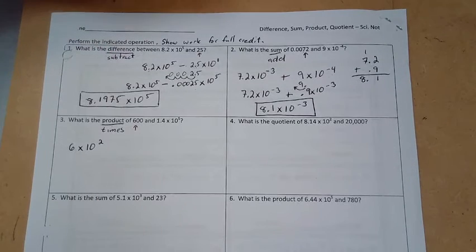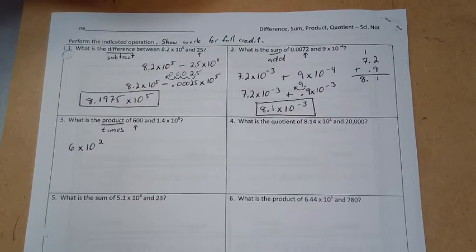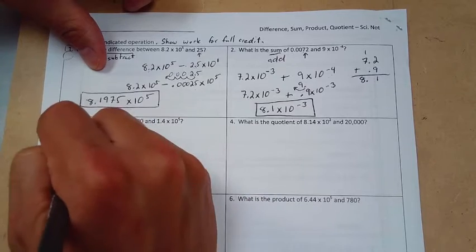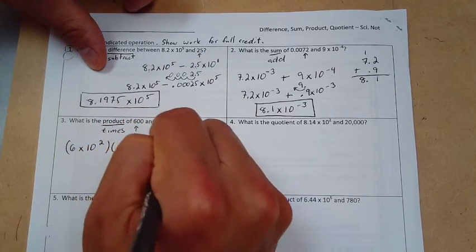600 is bigger than 1, so that means that exponent is positive. So 6 times 10 squared, and I'm multiplying that by 1.4 times 10 to the 5th.